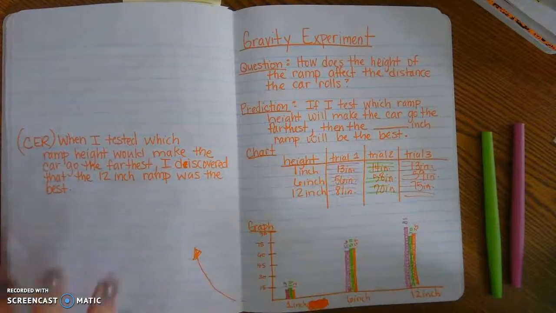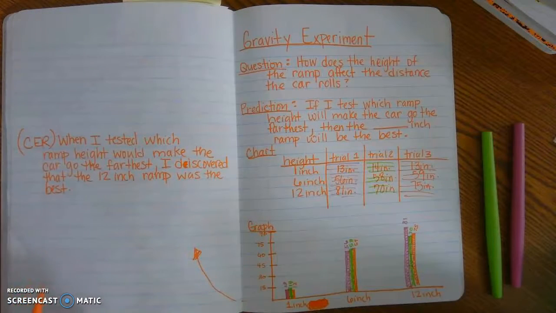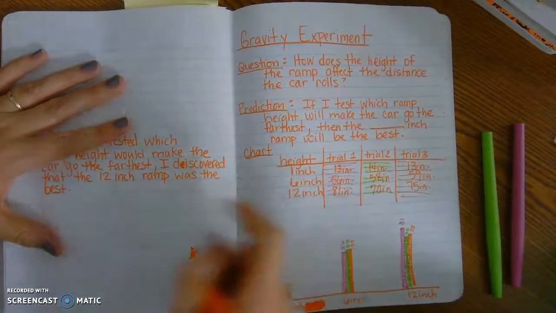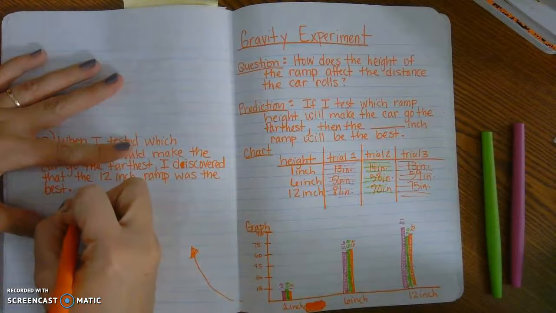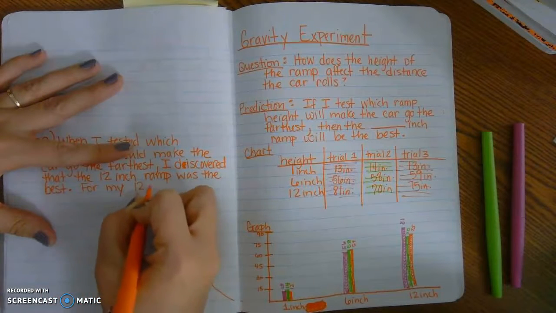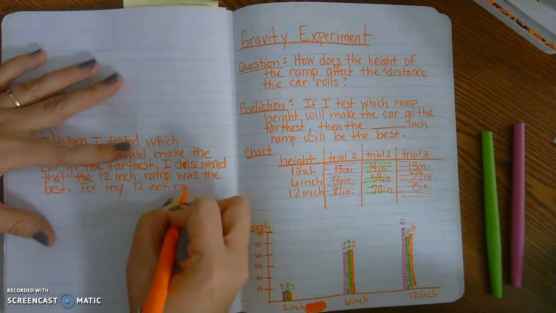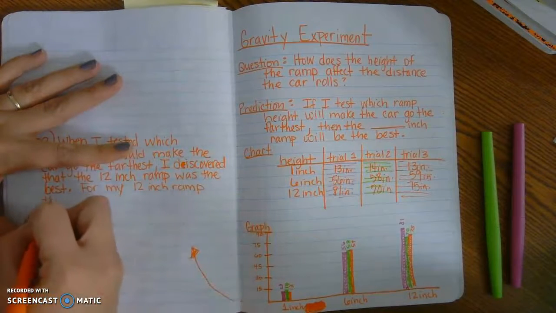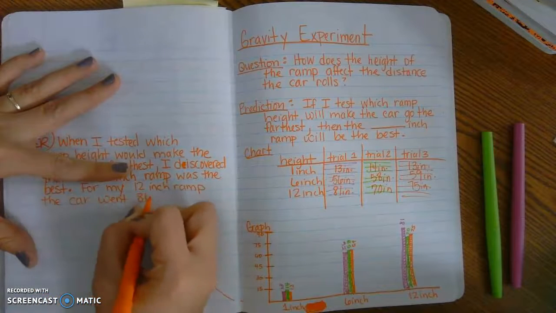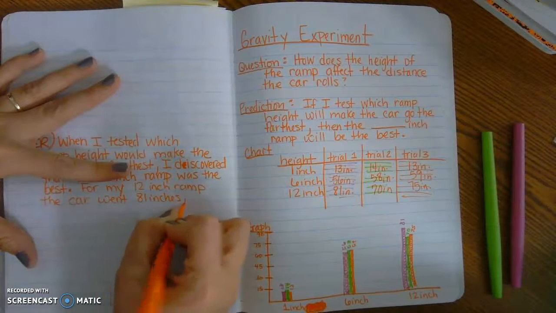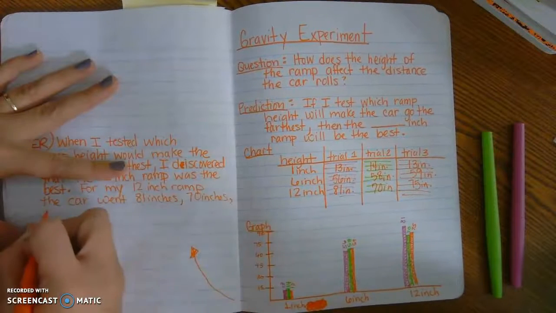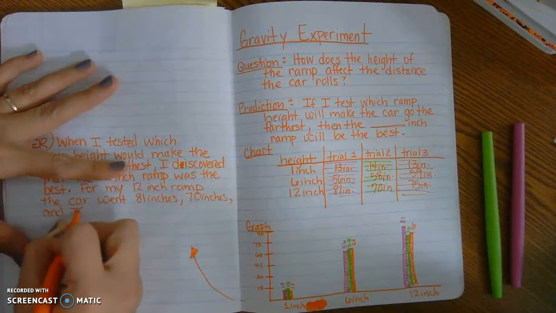That's where I go back to the data I've collected. So, I need to make sure I tell all my trials. So I'm going to say for my 12-inch ramp, the car went 81 inches, comma, 70 inches, comma, and 75 inches.